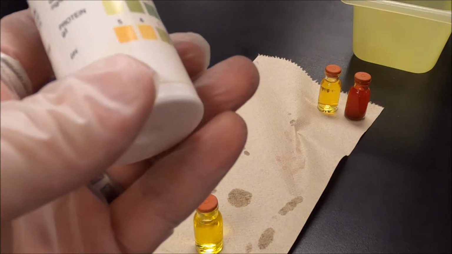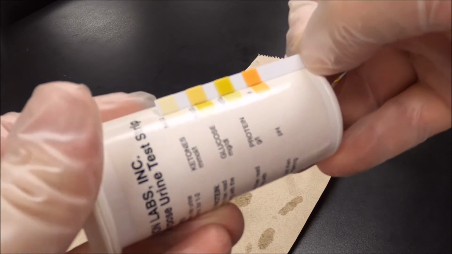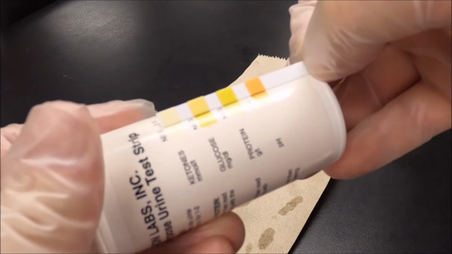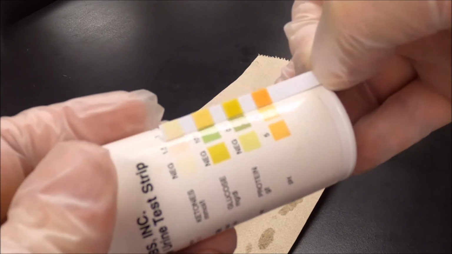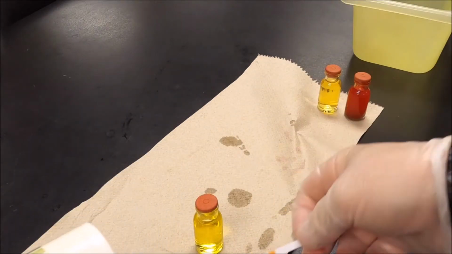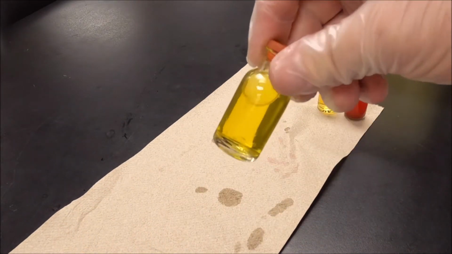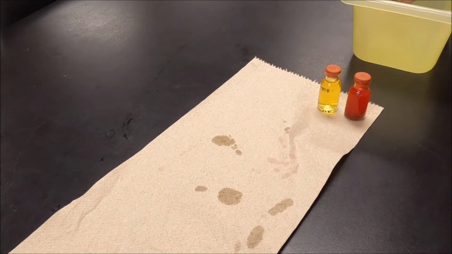And when you check it, I got a nice negative on ketones. I got a negative on glucose. I've got a roughly negative on protein. And then our pH is just right. This person's got ideal urine, all right? No problems, healthy as a horse. Well, let's hope so.